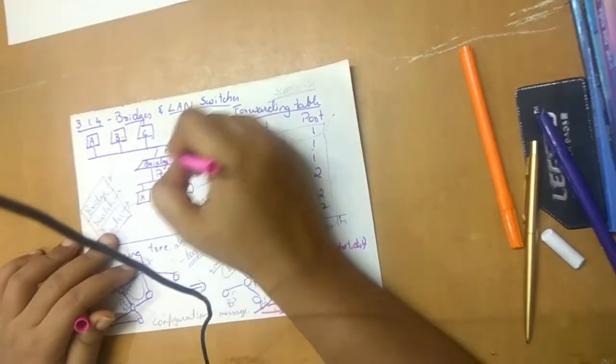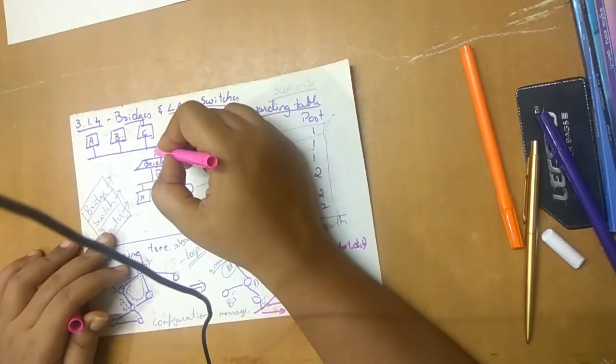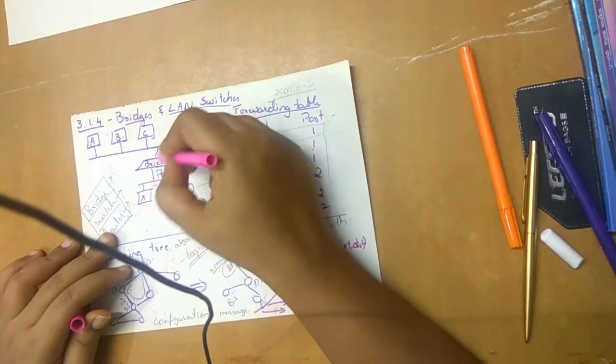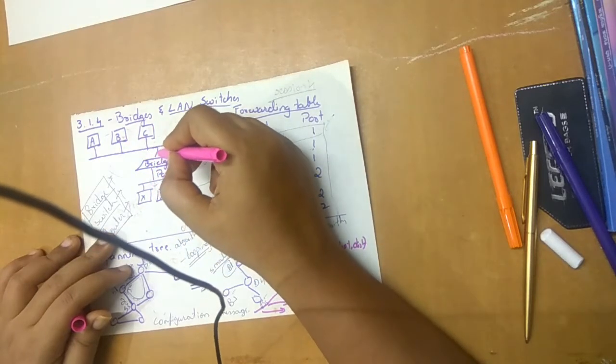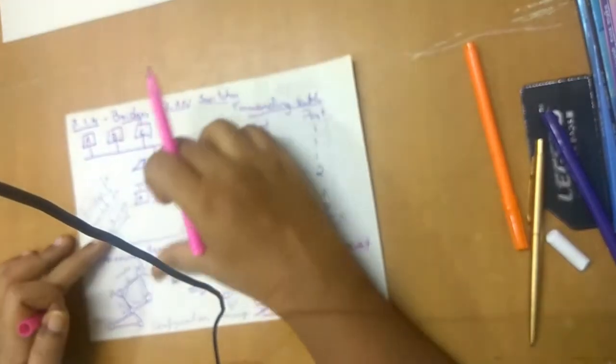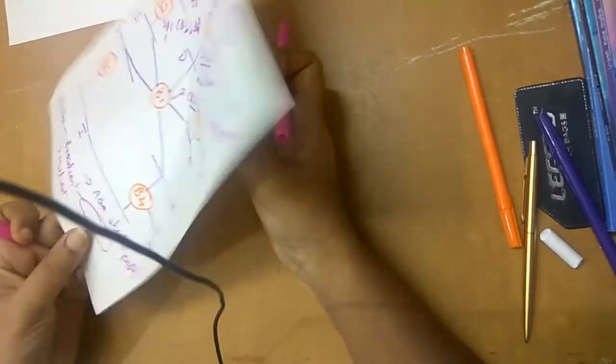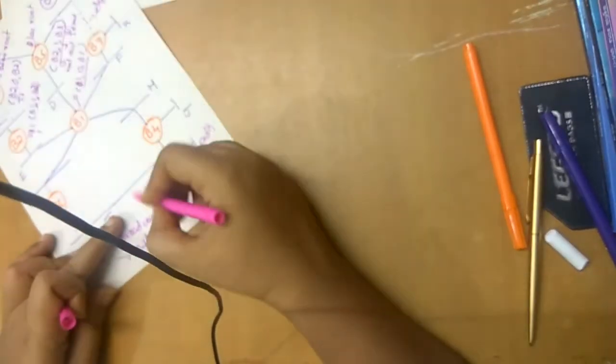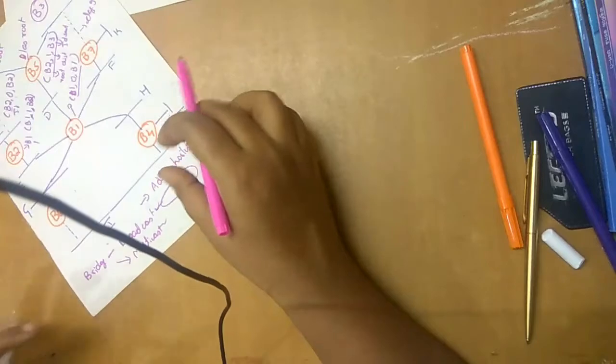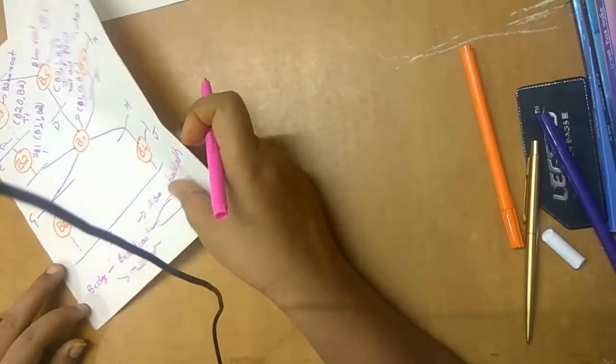And how it supports multicast is from one network to another network. If we want to traverse, it will choose different ports, like that. Bridges also support broadcast and multicast. These are a few things about the bridge.